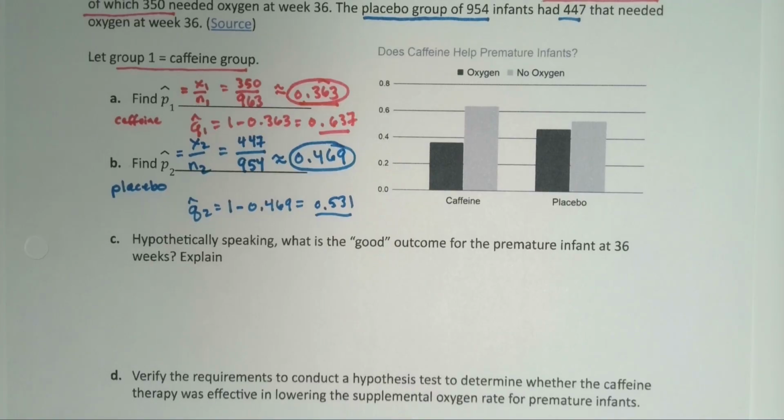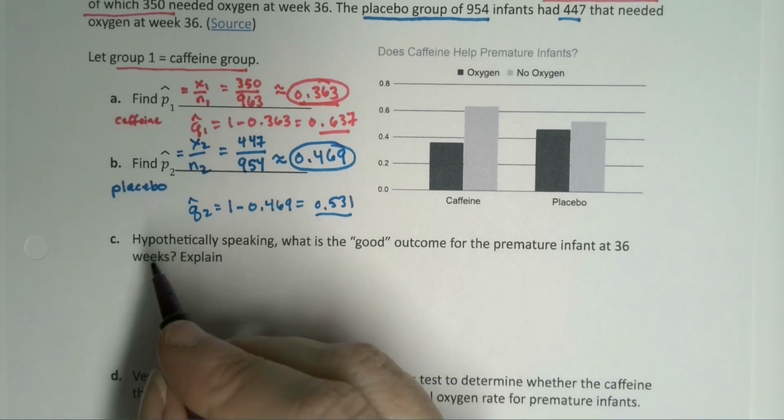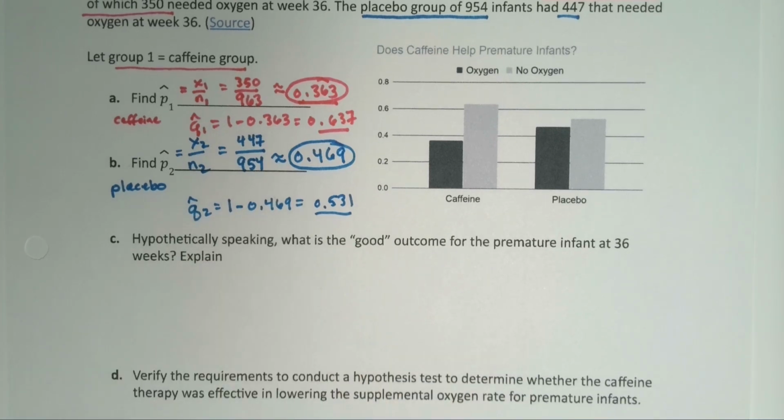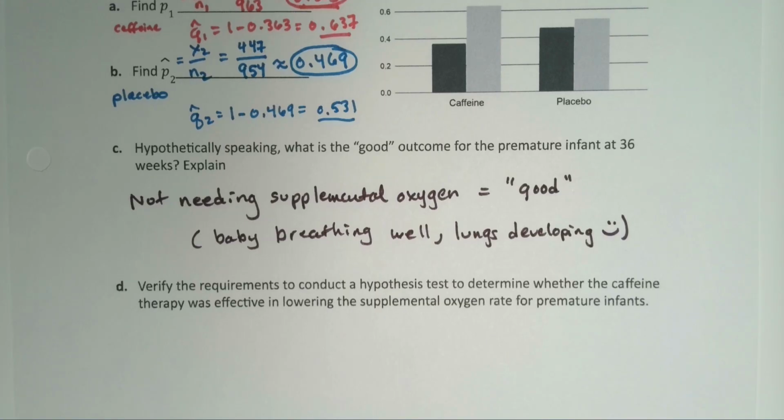Now, hypothetically speaking, what is the good outcome for the premature infants at 36 weeks? So not needing supplemental oxygen would be good, right? Because that would mean that the baby is breathing well. So that's just something to keep in mind for how we want to think about this. You might also notice this graph.